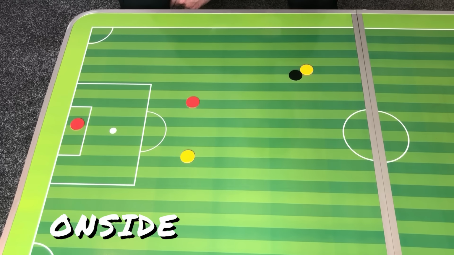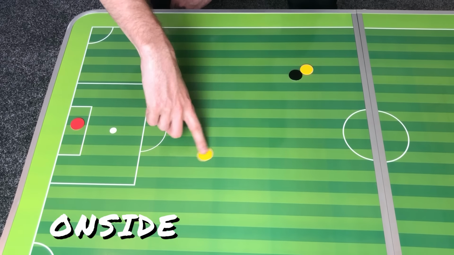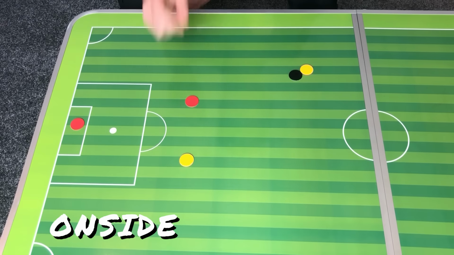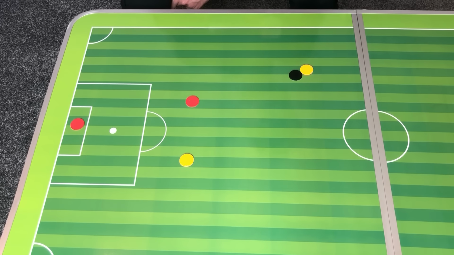Now, you do see these sometimes given as offside in the Premier League when players are moving very, very quickly and it's hard to tell exactly what level is. But if they are stood still from things like a free kick, you can tell a lot clearer, and an onside decision should be given there for the striker.